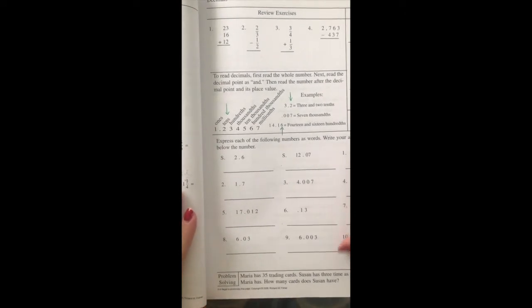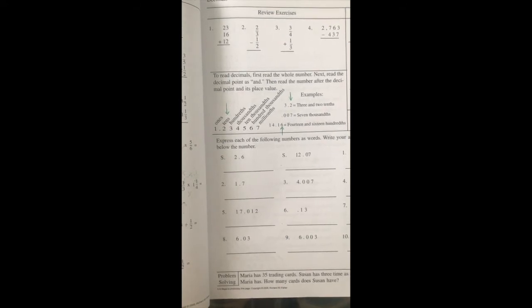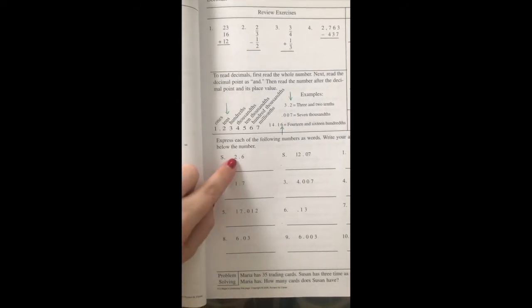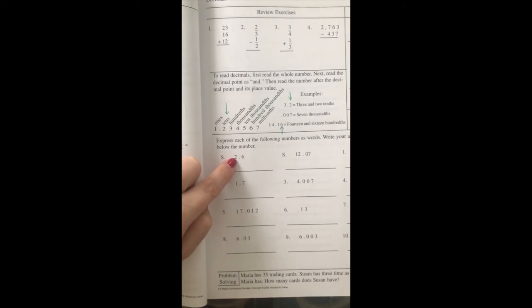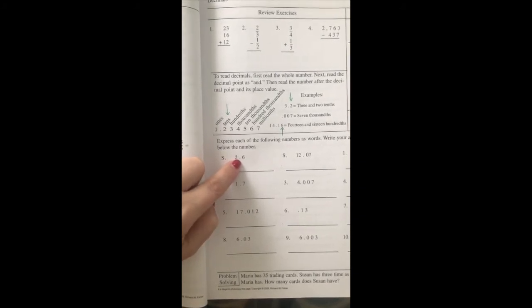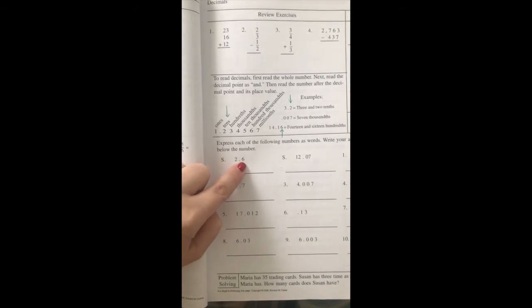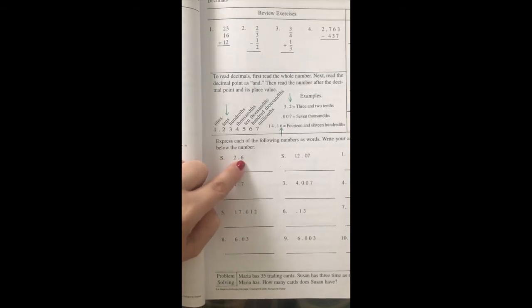The activity for today is to write out these decimal numbers in words. It will be easy if you follow step by step. We're going to do both of the samples together. So here we have 2.6. Remember, we read the whole number first, read the decimal as "and," and then read the numbers after the decimal and their places.